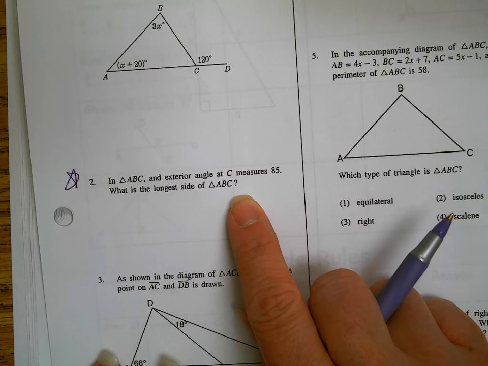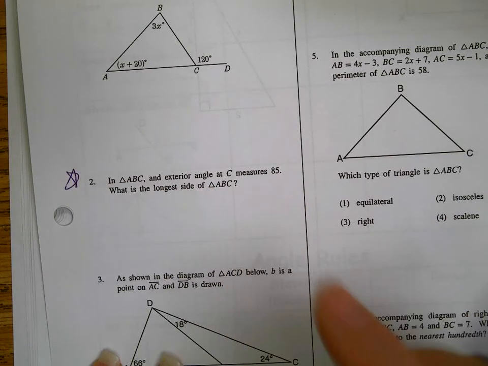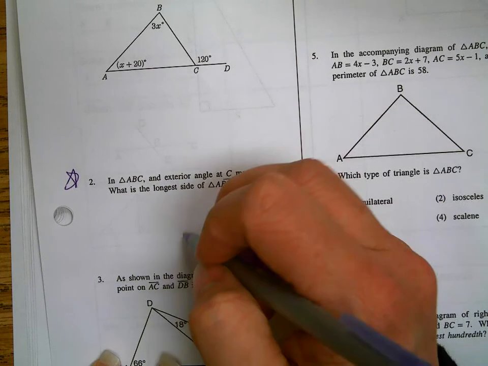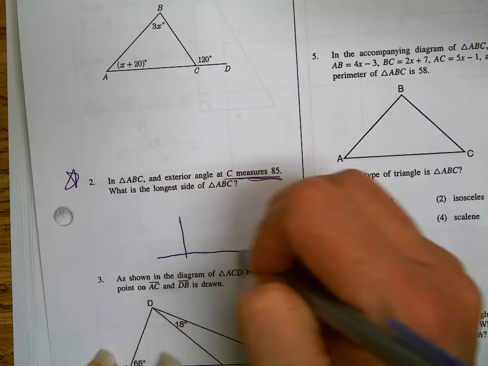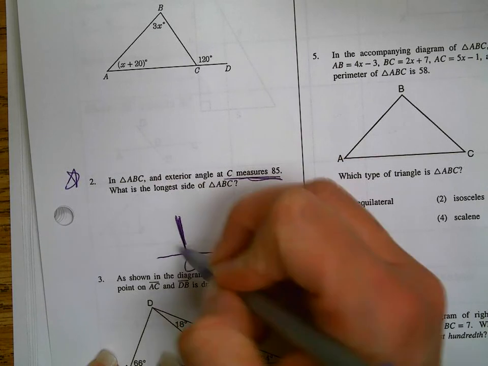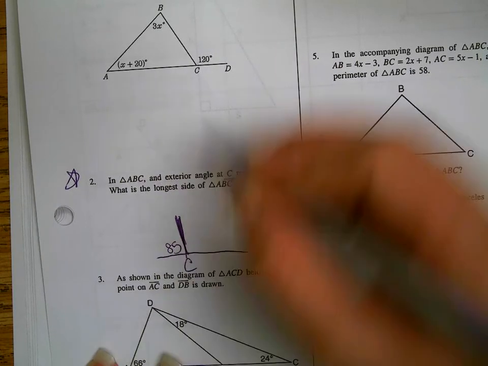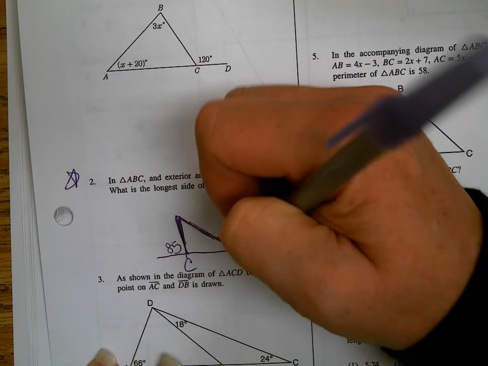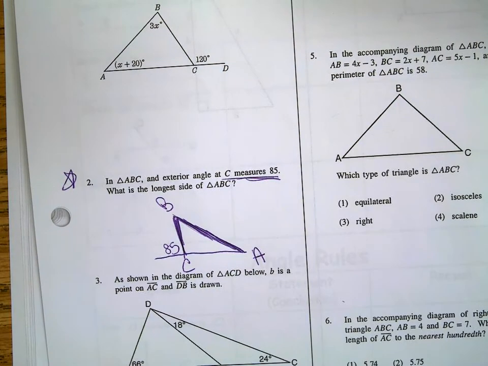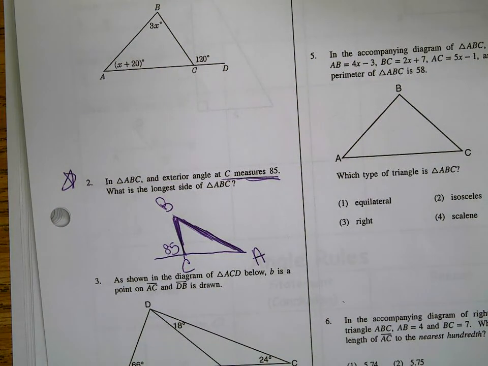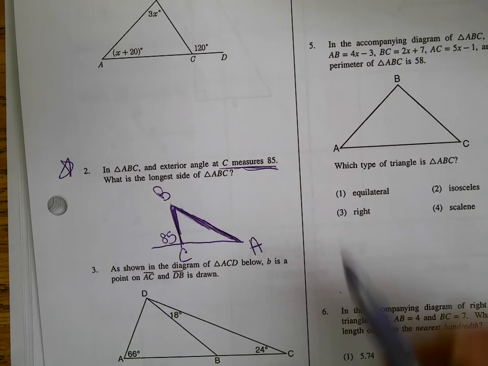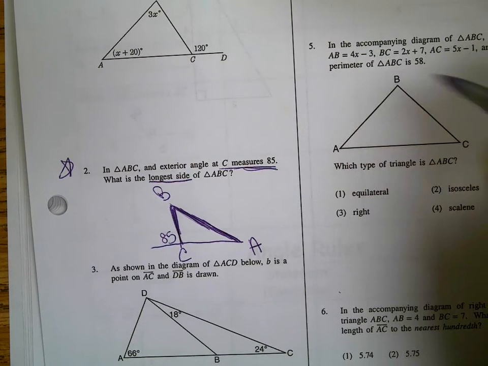In triangle ABC, an exterior angle at C measures 85. So I need you drawing pictures. An outside measure equals 85. I'm going to draw almost a perpendicular here, but the outside angle at C measures 85. Then I can connect to make the rest of my triangle. I know some of you have struggled with making the diagrams look to scale, but now we need to find the longest side of our picture. The longest side is always opposite the largest angle.